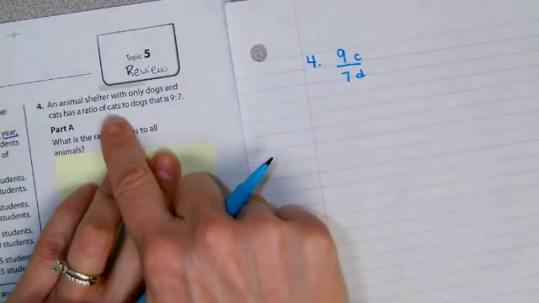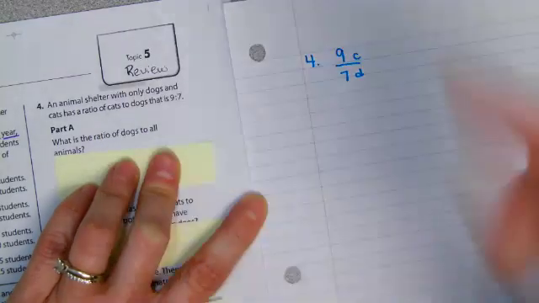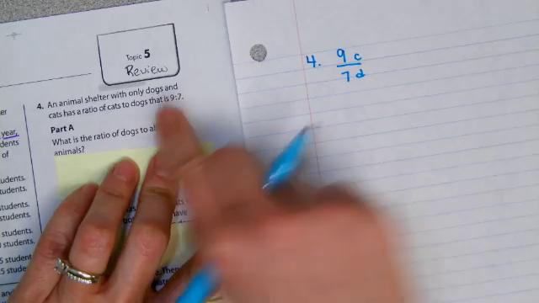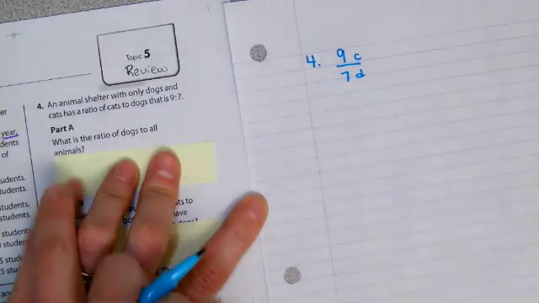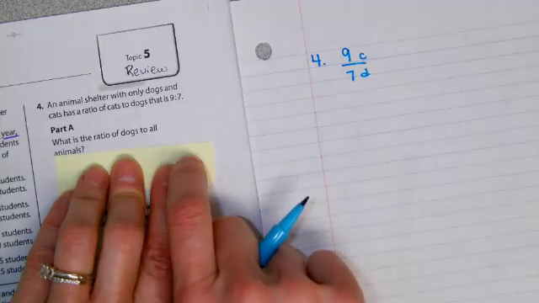Notice it always goes in order, top to bottom. That may be something you've got to study: whatever comes first, cats, goes with the first number, and when we write it as a fraction, that's the top. Okay, so what is the ratio of dogs to all animals then?